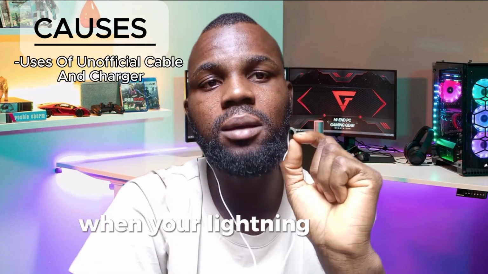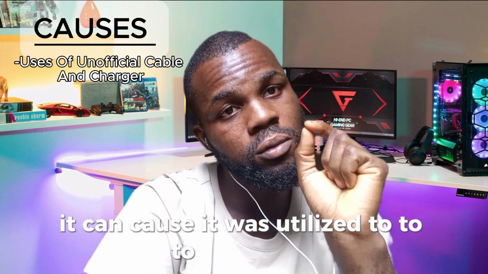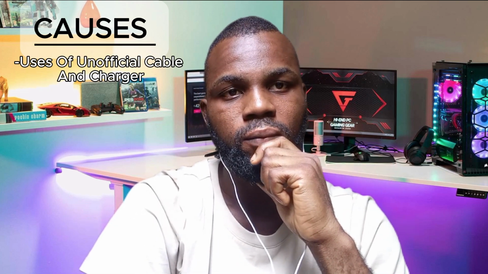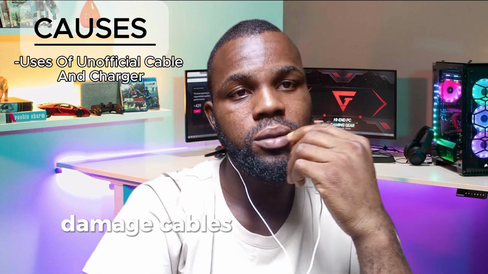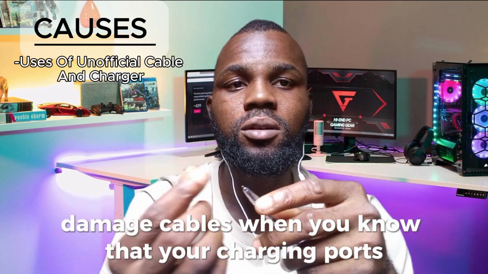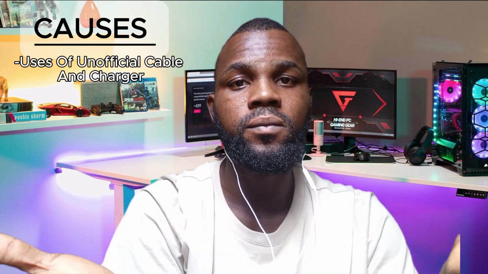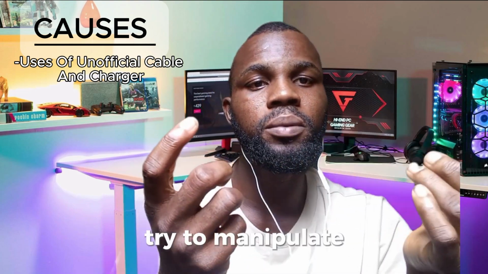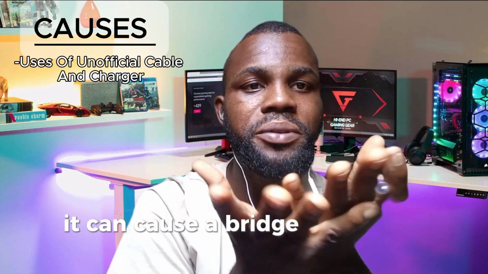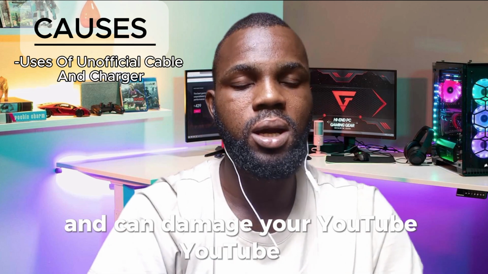When your lightning cable is unofficial, it can cause the U2 IC to get spoiled. Another thing is fake cables, damaged cables. When you know that your charging port, your charger, your cord is faulty, you just need to go and change it. Don't be forcing it, don't try to manipulate it. Trying to manipulate it can cause a breach inside the wire, and it can damage your U2 IC.